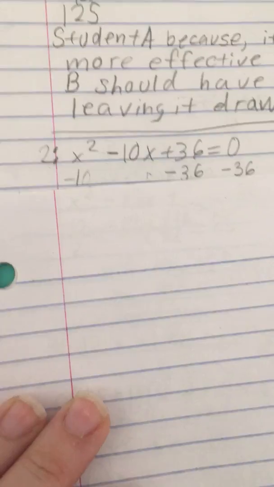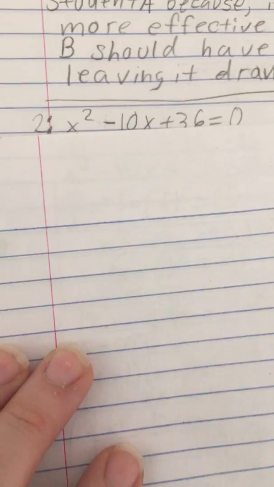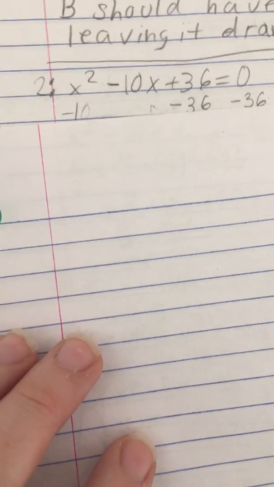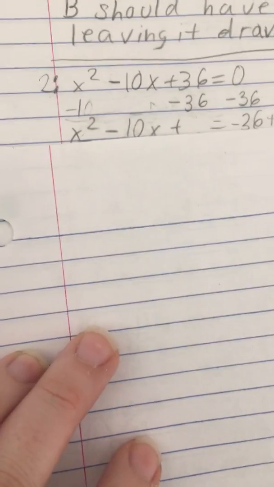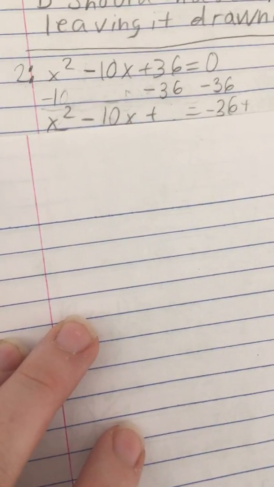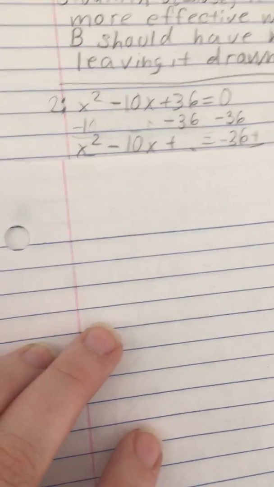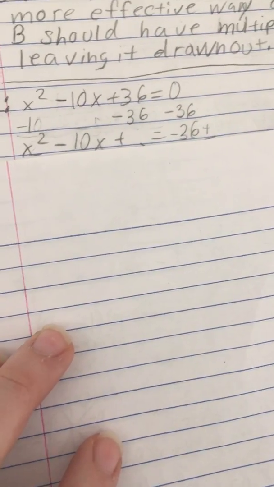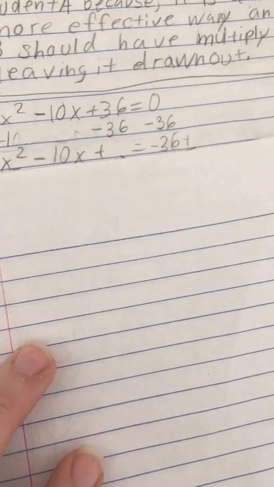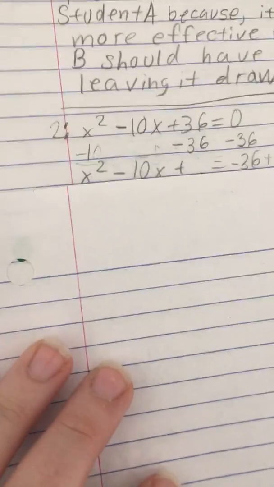So we have question 2, and it says x squared minus 10x plus 36. First we're going to subtract 36 from both sides to complete the square. So it should give you x squared minus 10x. And so we know we need to add something there to both sides, and then you're going to get equals negative 36 plus the number you're going to get.